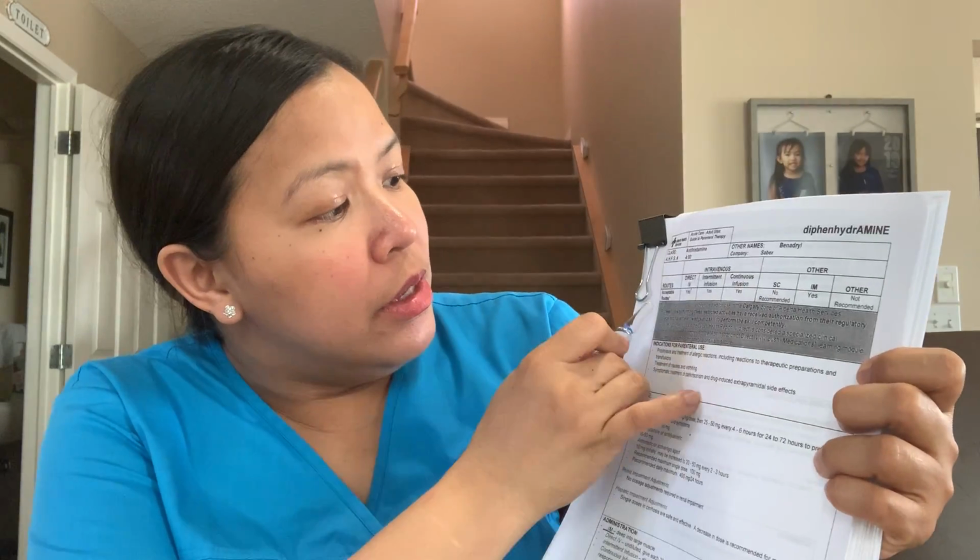So he developed allergic reactions through morphine. So I'm gonna check my monograph to see if this is safe to give via IM route. So I have diphenhydramine. So routes is IV and IM, so it is safe to give.